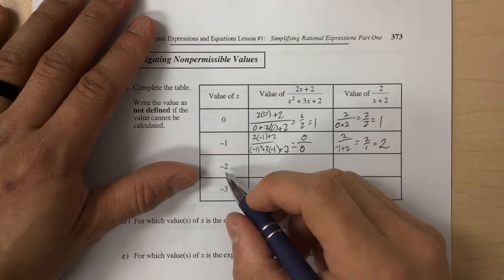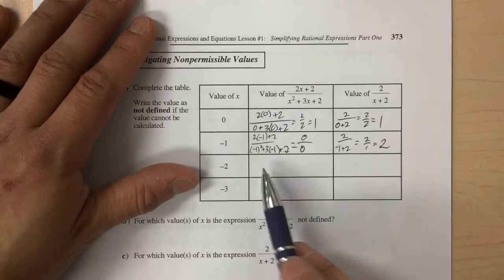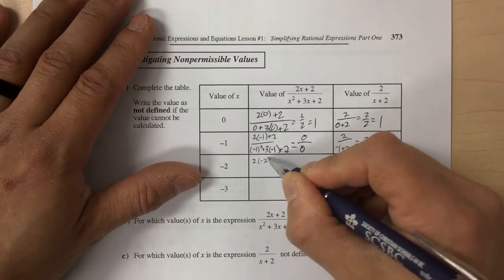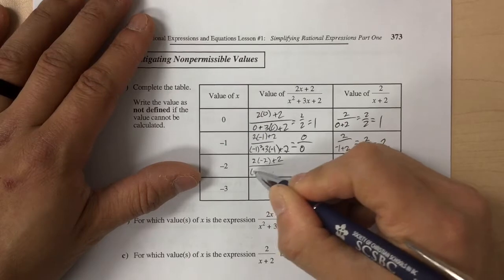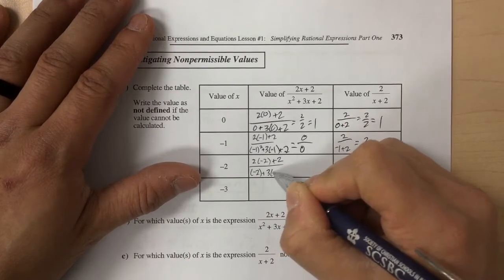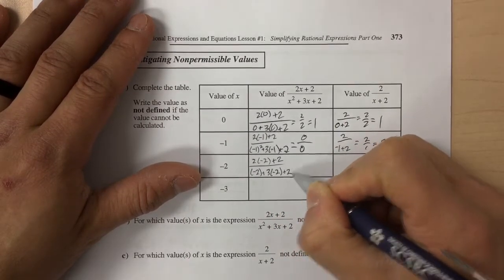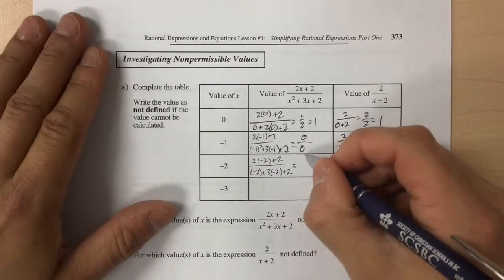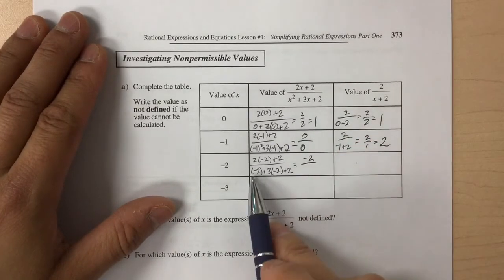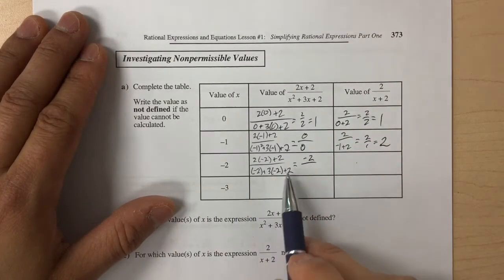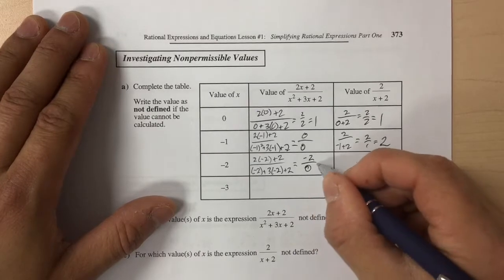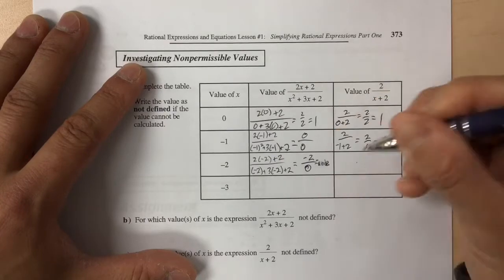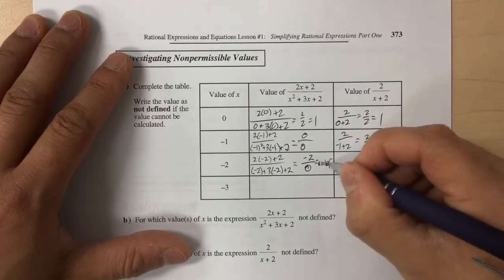However, this is where we're going to run into something else. So if I have 2 times negative 2 plus 2 and negative 2 plus 3 times negative 2 plus 2, we're going to run into 2 times negative 2 is negative 4 plus 2 is negative 2, and negative 2 minus 6 plus 2 is 0. Here is where we have something that is undefined.